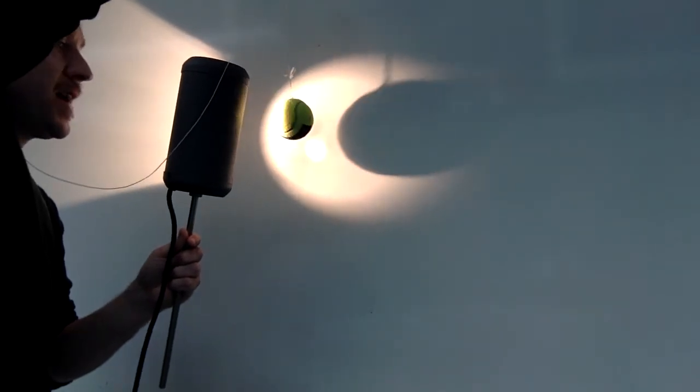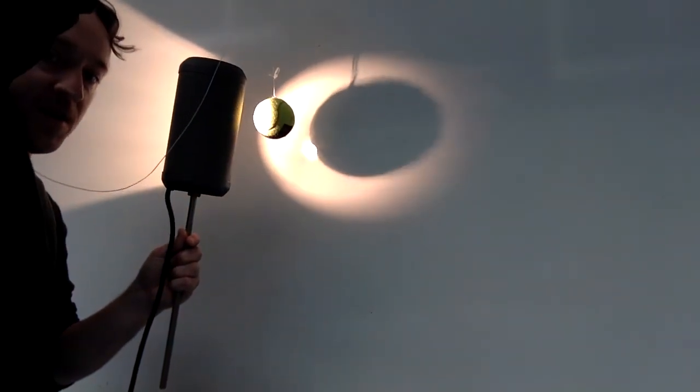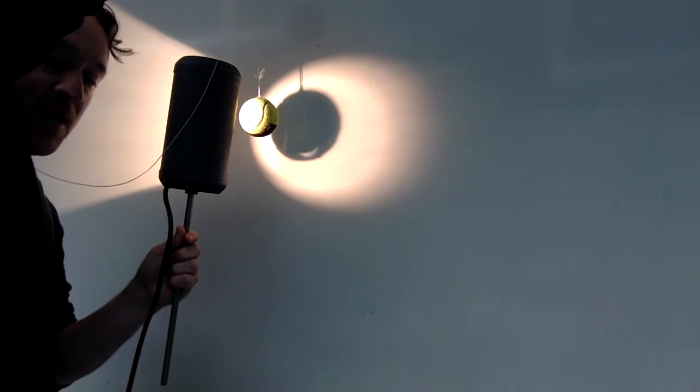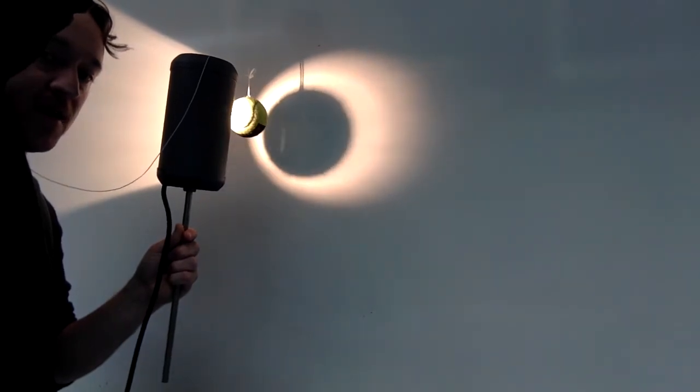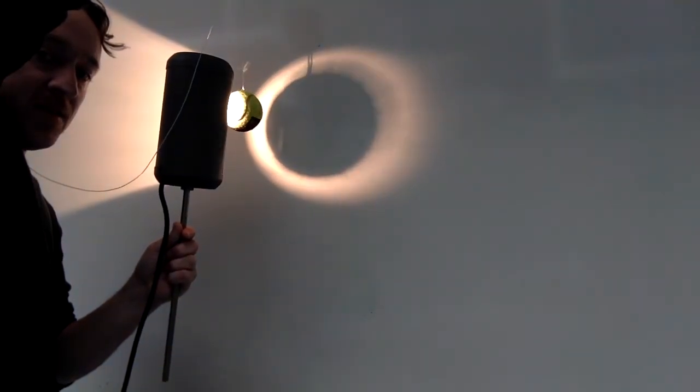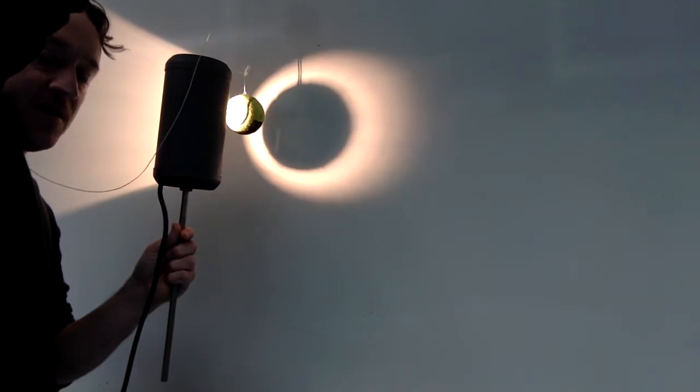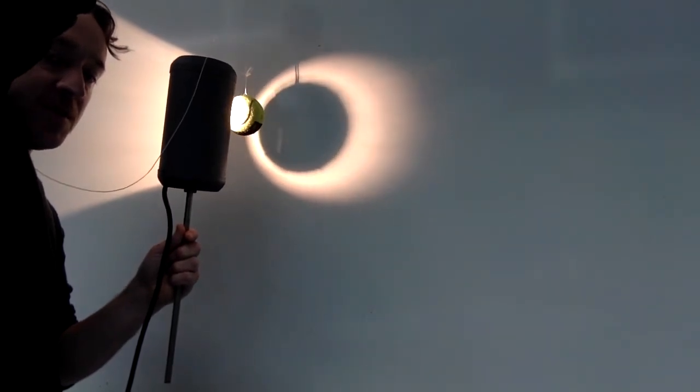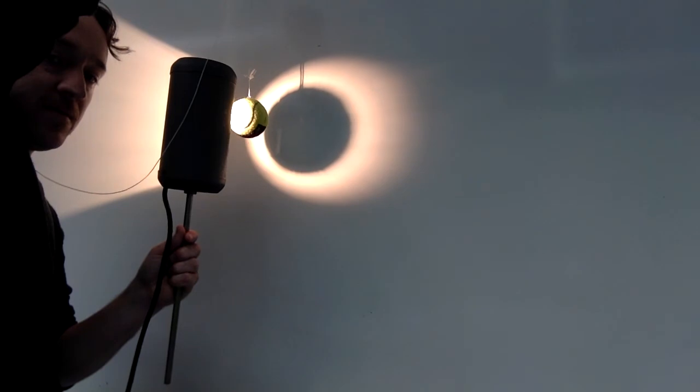Now it has to align just perfectly, but the moon casts a shadow just in a narrow band on Earth, just enough to cover the sun. And that's how you get an eclipse and you see the corona of the sun.